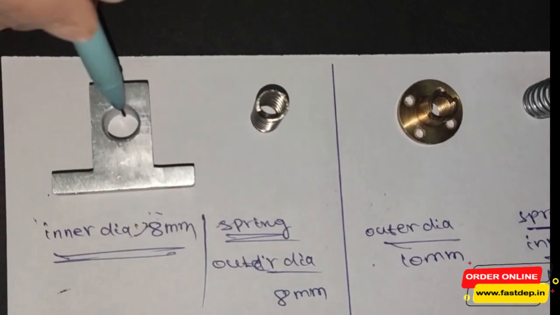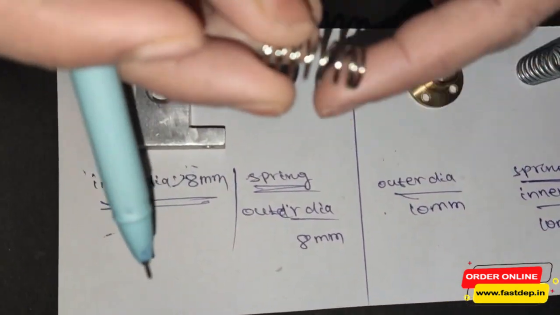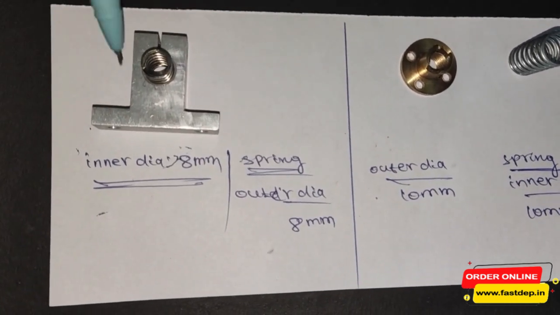Inner dia of this object is 8 mm. Outer dia of the spring is 8 mm. If you put the spring in the object, the spring will fit perfectly. So the outer dia of the spring is very important.